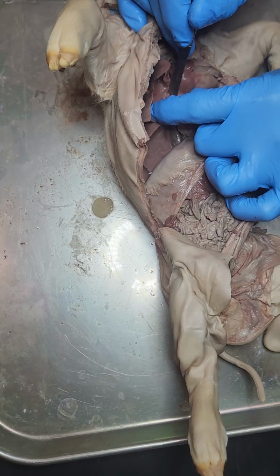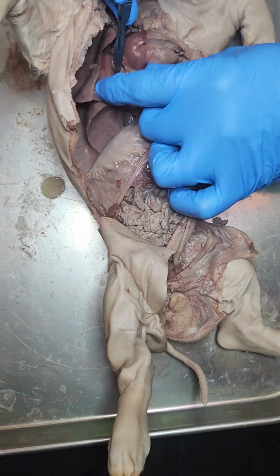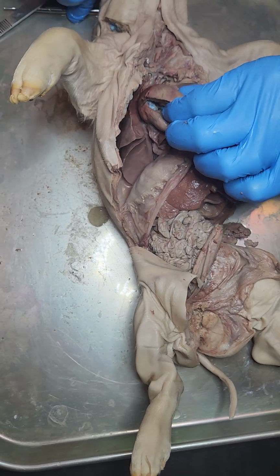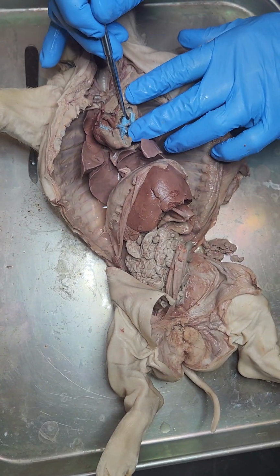All right, can you see that right there? See that vein coming in? Yeah. Okay, so that's pulmonary vein. Left atrium, and let's see, left atrium, left ventricle. So left atrium up top, left ventricle at the bottom.